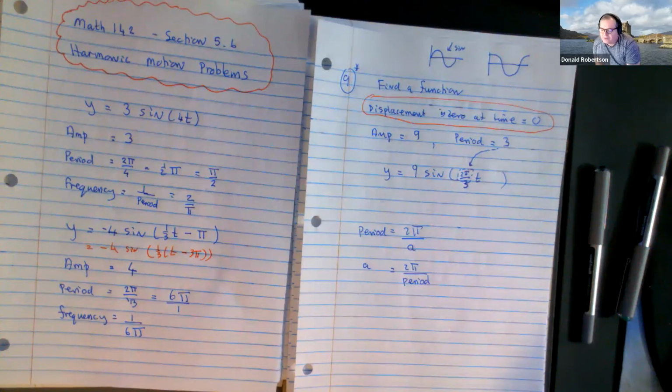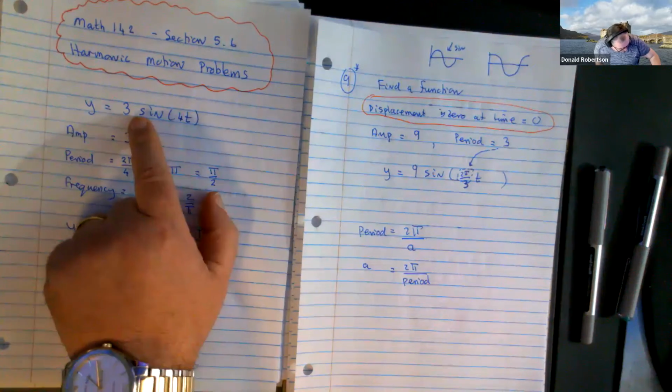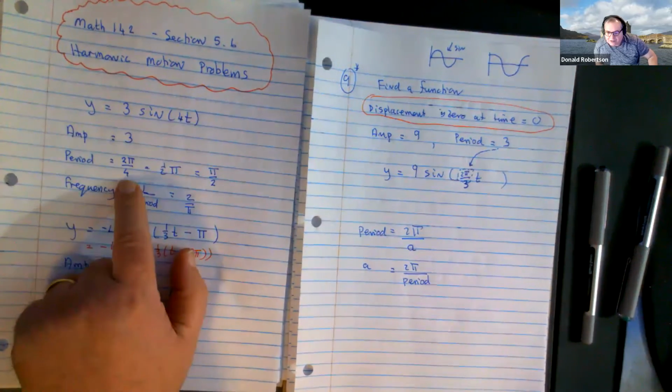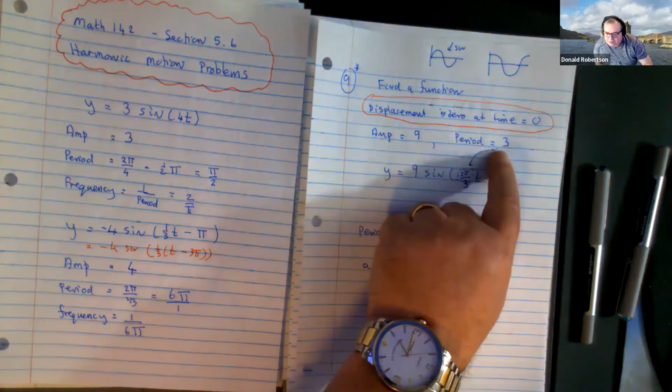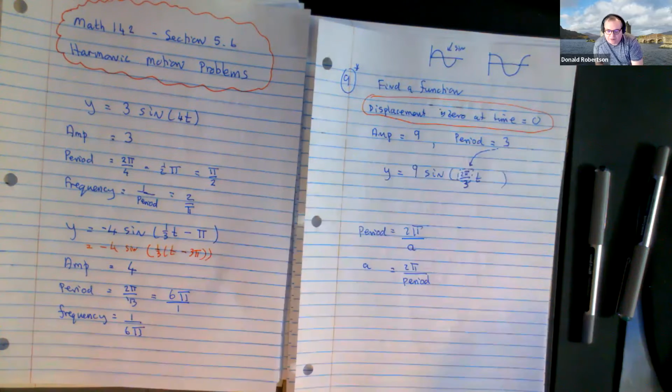It's 2 pi divided by something. When you know this number, you're going to find the period by 2 pi divided by this number. If you know the period, aren't you going to do it essentially the other way around? Does that make sense? Are we good with that? Right, so there's your answer.